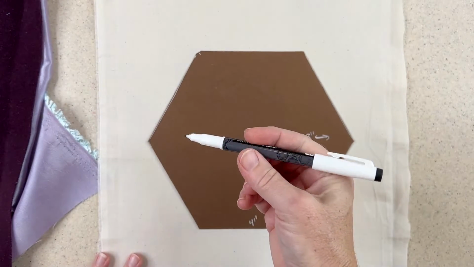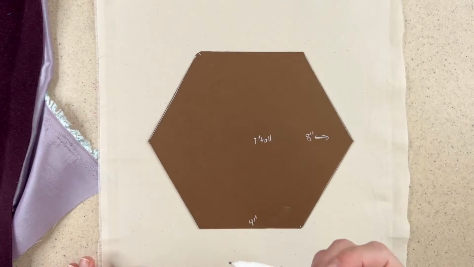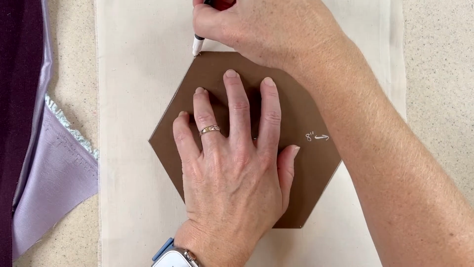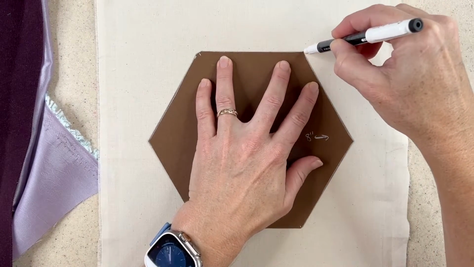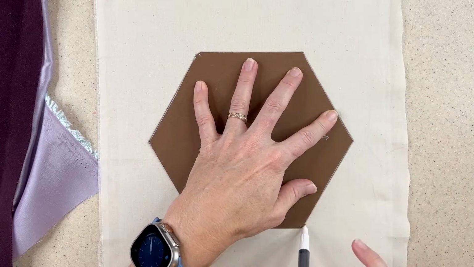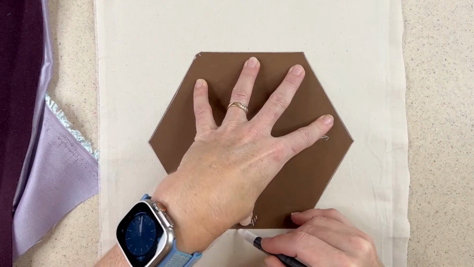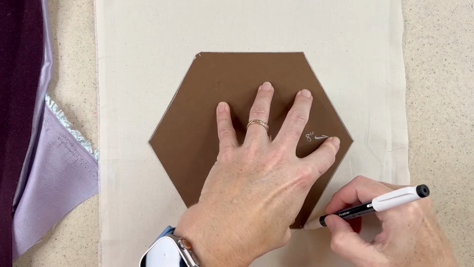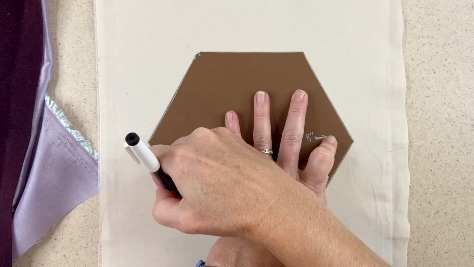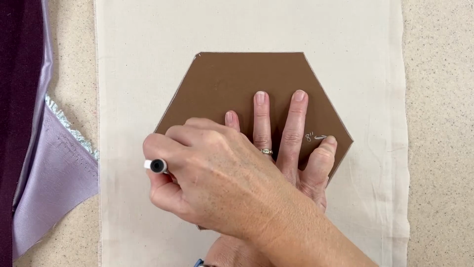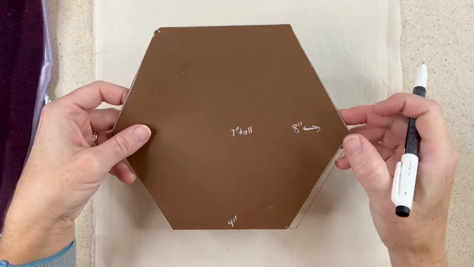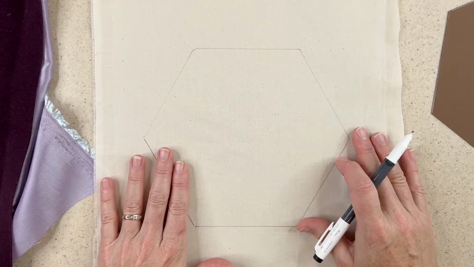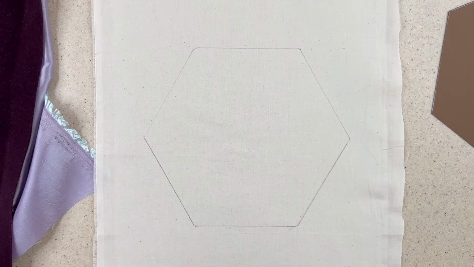So from here, I'm just taking a Frixion marker. This is one that will disappear with heat, but it's going to be covered up. And I'm just going over and tracing the perimeter here. Now, of course, you could size this up or down, however you like. This template, I traced it onto a piece of cardstock just because it's a little stronger. So there's the hexagon I'm going to use for my crazy quilt block here.